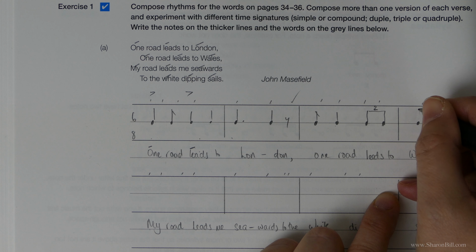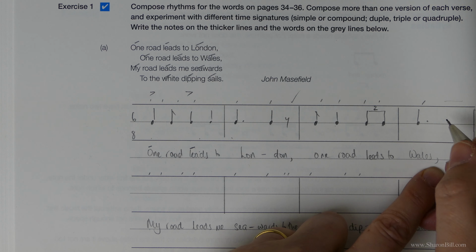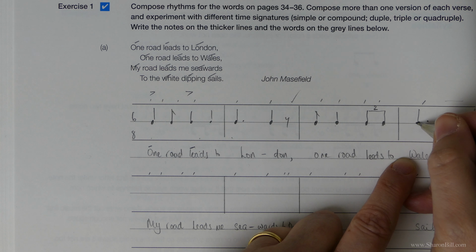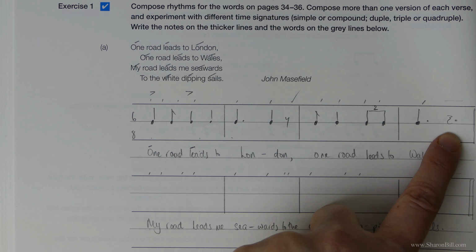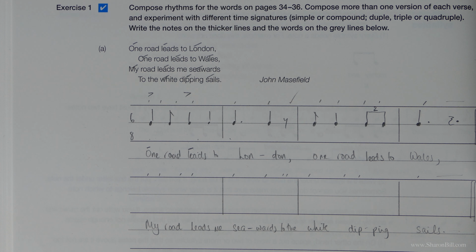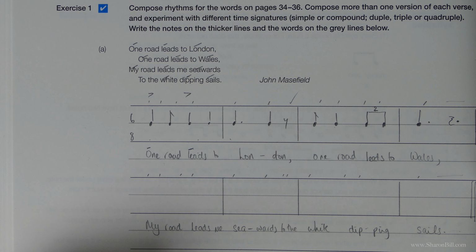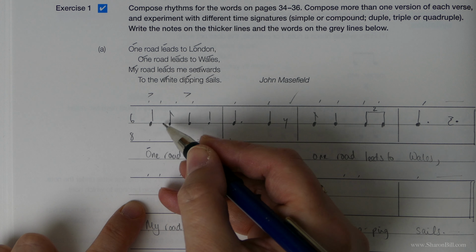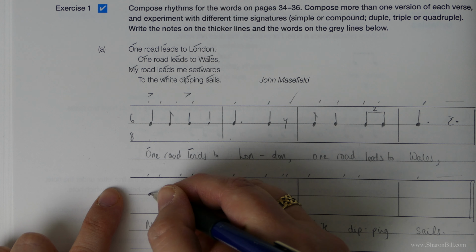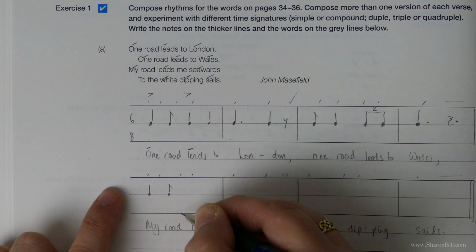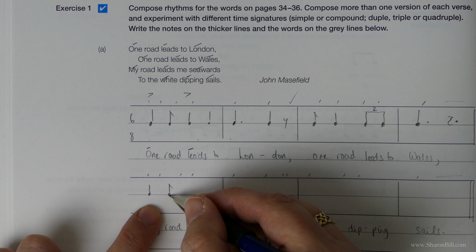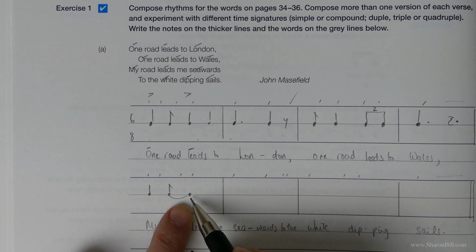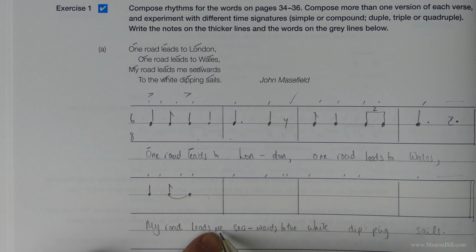Wales. And then again, I'm going to do another rest. I'll give a whole dotted crotchet, dotted quarter notes rest there, so the singer's got a good chance to get a gulp of air. So here we carry on. We'll begin just like the opening, my road. However, just to give things a little bit more interest, I'm going to tie that and just delay leads me.